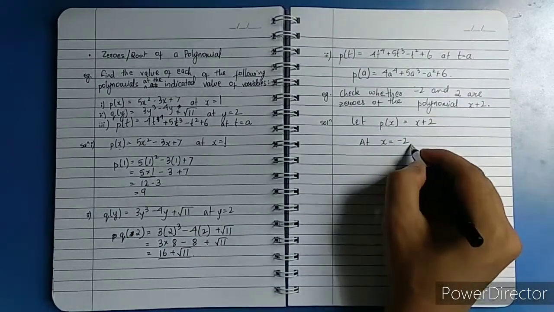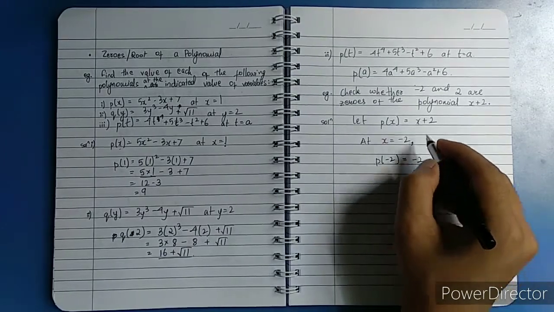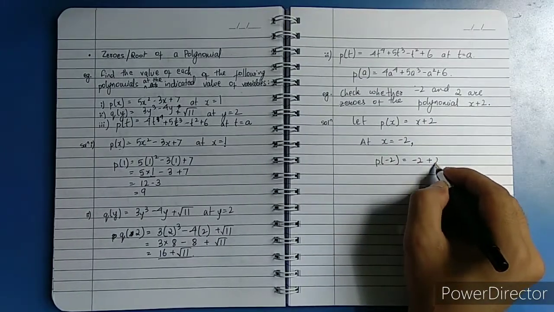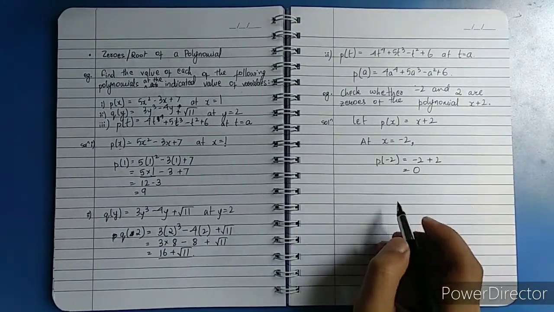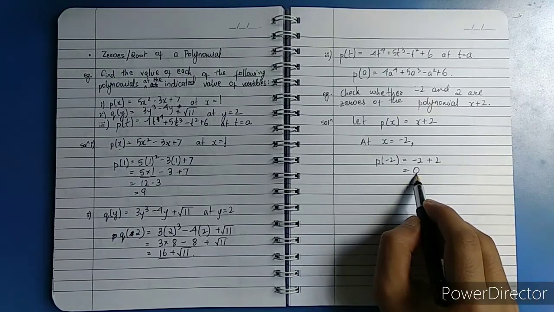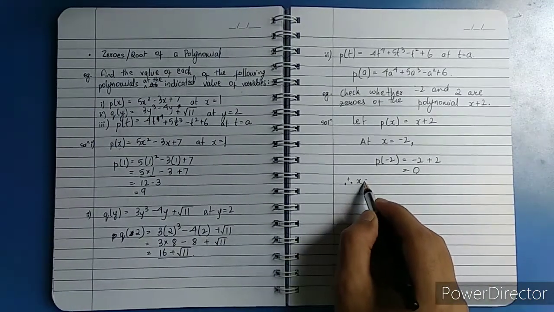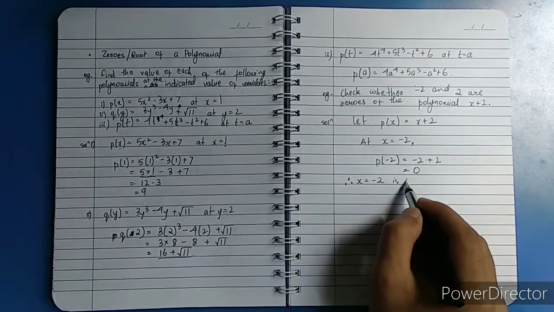First we are putting -2. P of -2 equals, in place of x we replace with -2, plus 2. This is 0. So after replacing a value, if you get the value as 0, this means that x equals -2 is the zero of the polynomial.